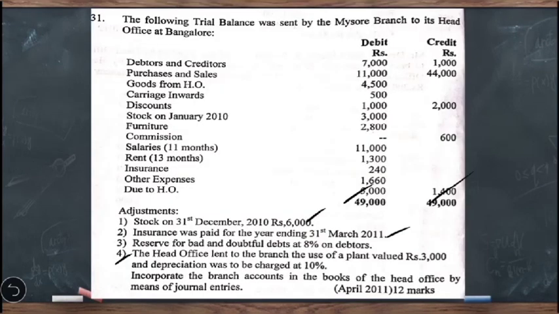After passing all these 6 entries in the books of head office for incorporating all the debit and credit items of branch trading and profit and loss account, the last incorporation entries have to be passed for incorporating the branch assets and liabilities in the books of head office. First we have to incorporate the branch assets. Now let us see what are the assets given in the question.